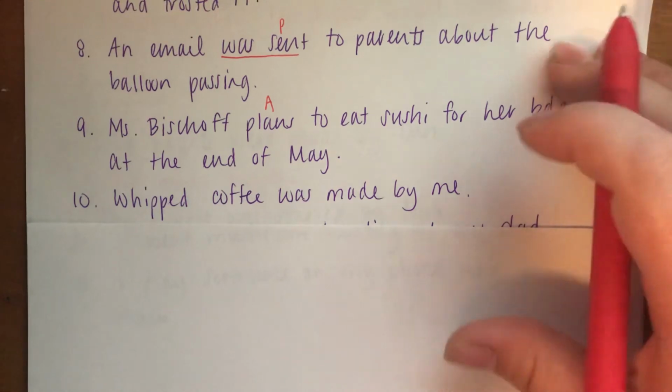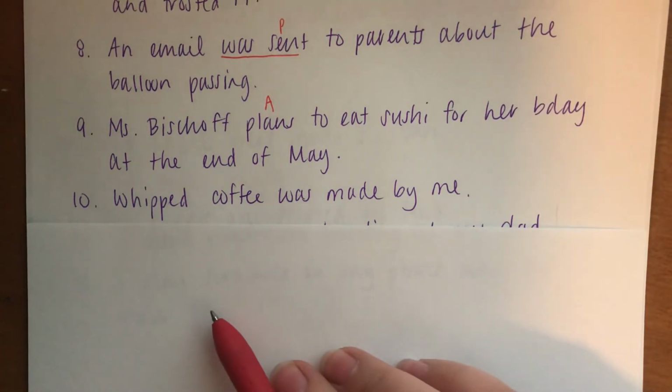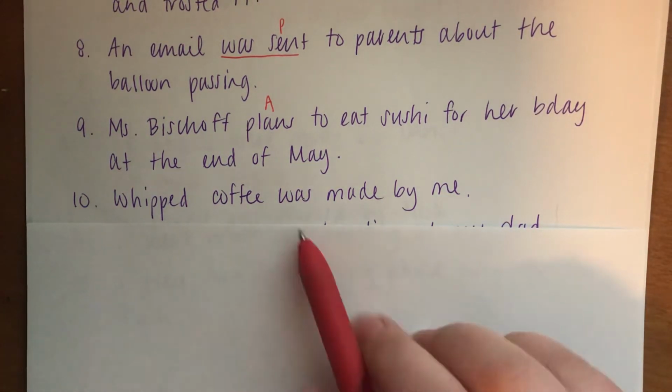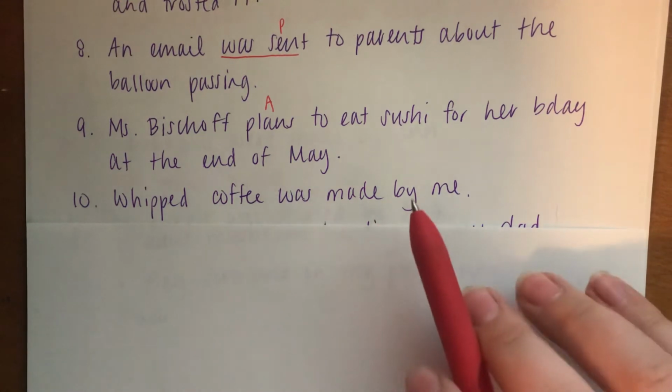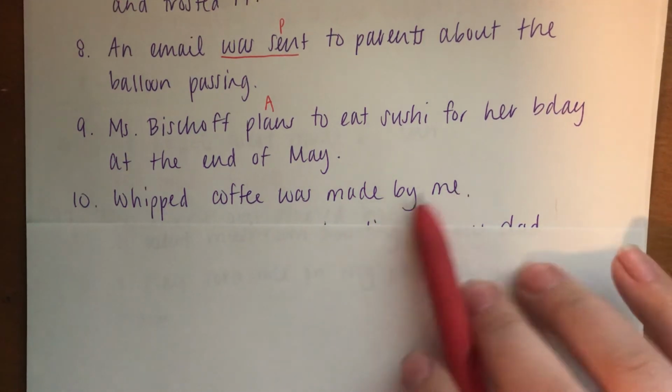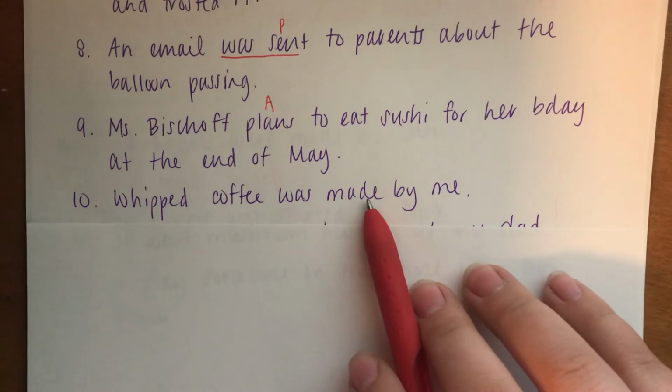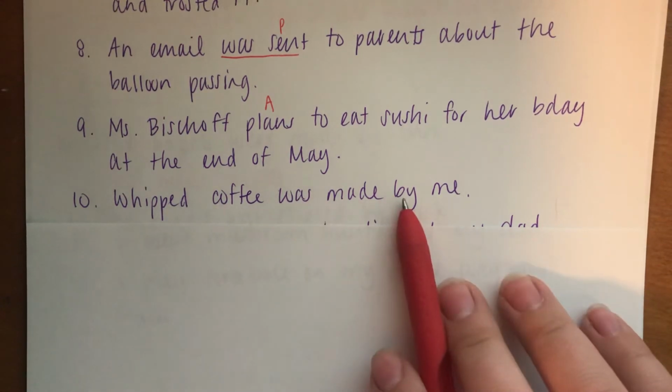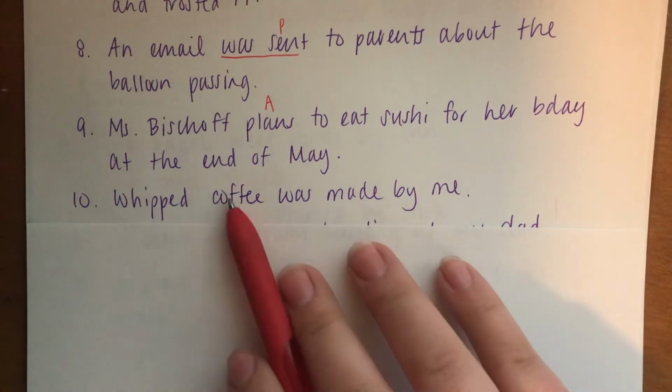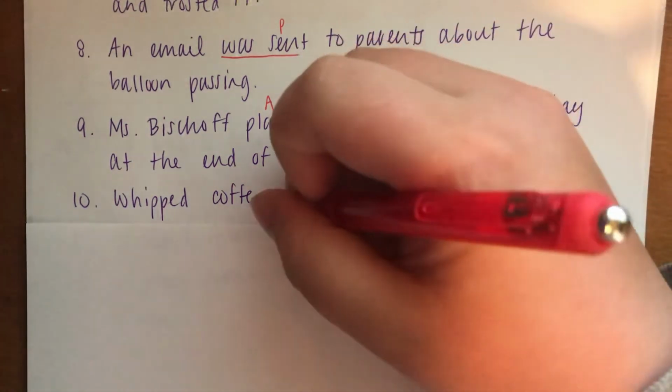Number 10, whipped coffee was made by me. We see our 2 clues that it's a passive voice sentence, was in front of an action, and the phrase by me, the prepositional phrase. Okay, so was made. The coffee can't make itself. Again, that would be freaky. So this is a passive voice sentence.